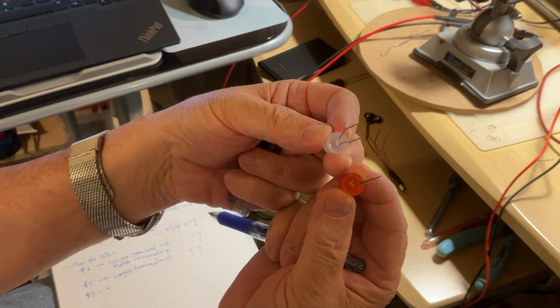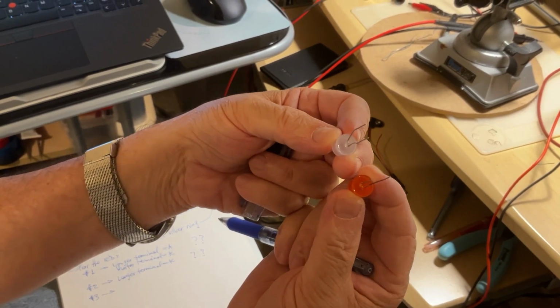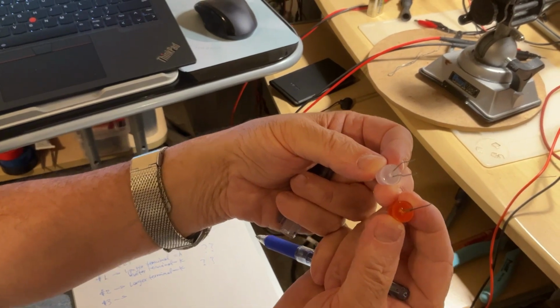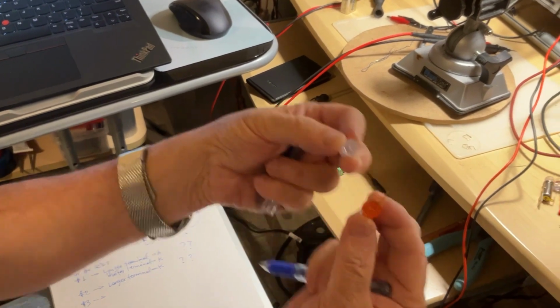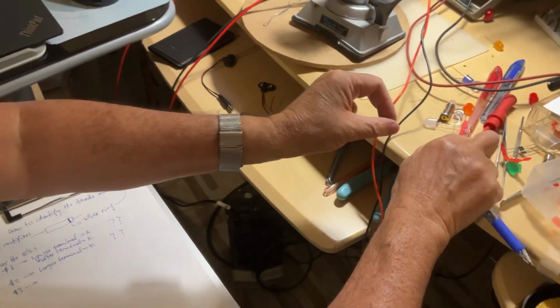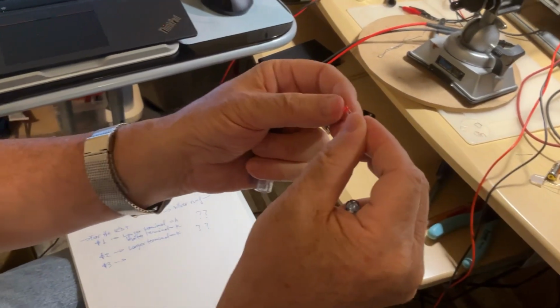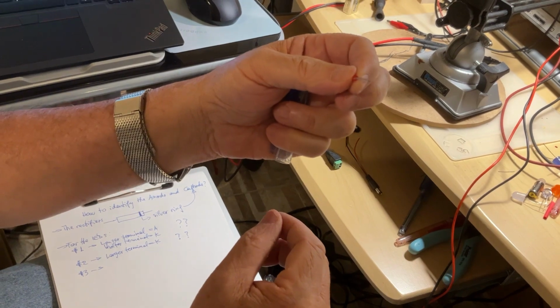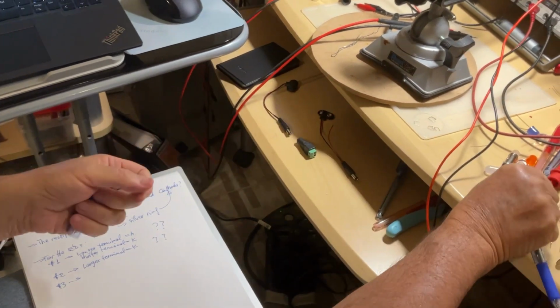So this method is not very reliable as well, because even big diodes like 10 millimeter diameter have no flat spot. And what if you have a 3 millimeter diode or even a 2 millimeter diode? It's practically impossible to identify a flat spot.